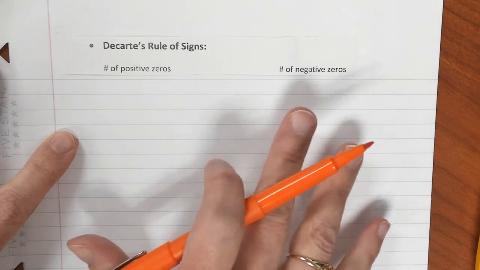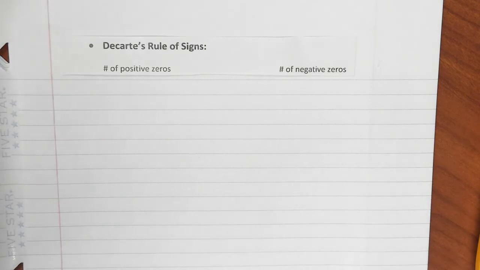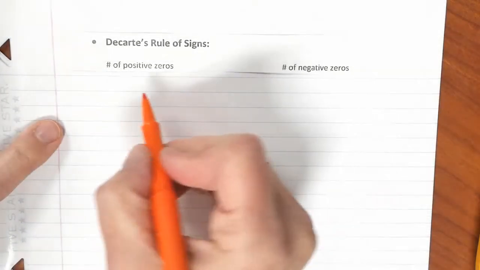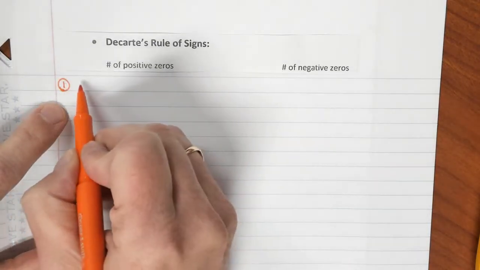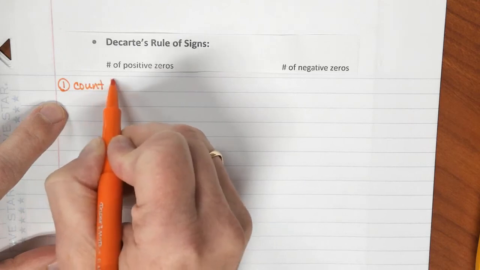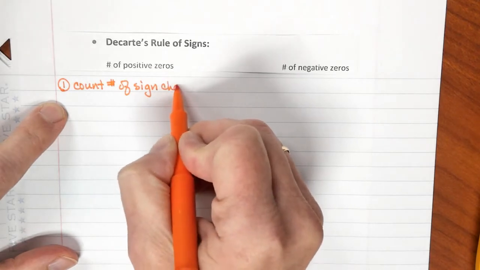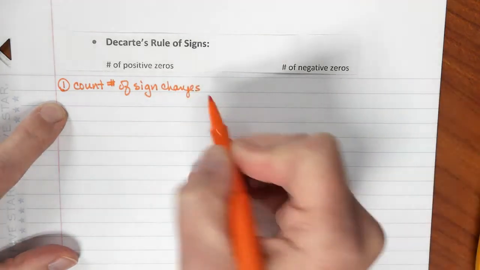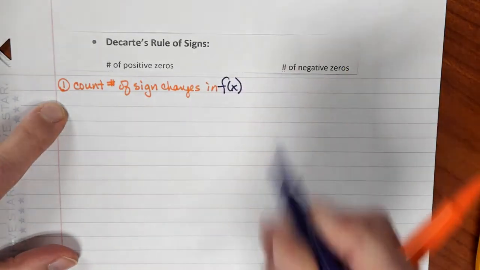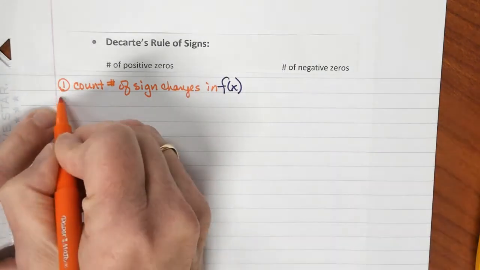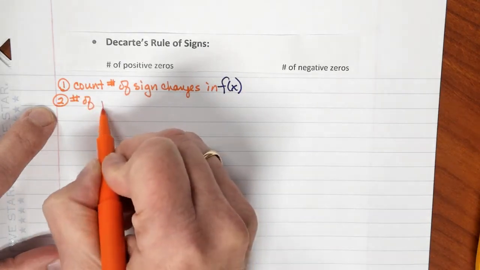All right, so understanding and knowing how many positive zeros you have or how many negative zeros you have can really reduce your workload if you know you're only going to have the positive, or you only have one positive or no negatives, etc. So for the number of positive zeros, in order to calculate that, you count the number of sign changes, and by that I mean positive to negative, negative to positive, in the function itself. Just how many times it changed. Okay? That is the number of positive zeros.